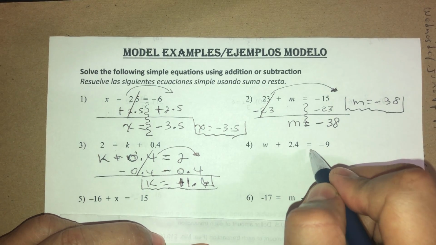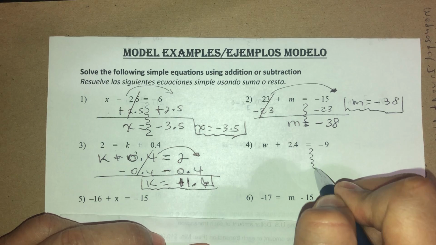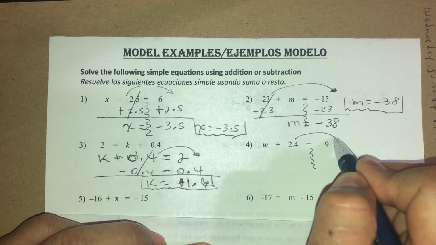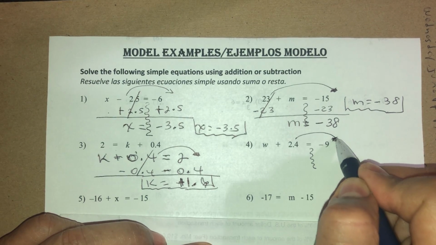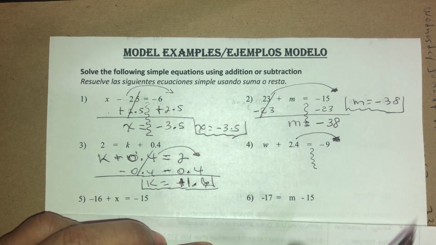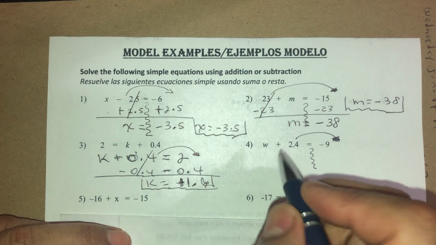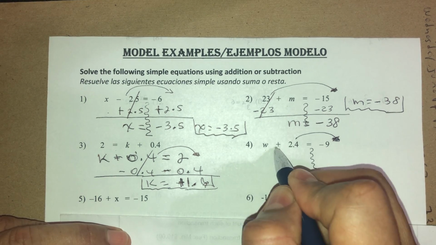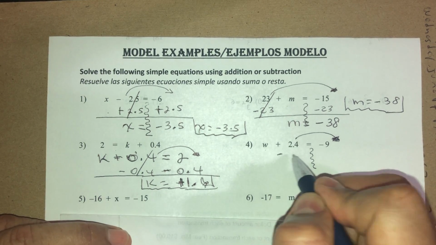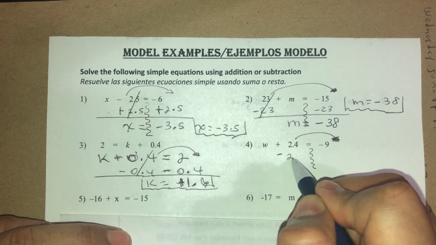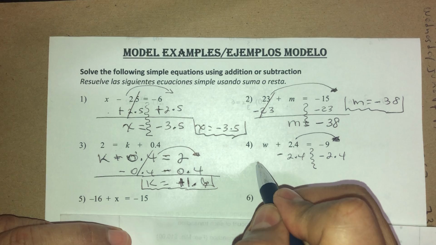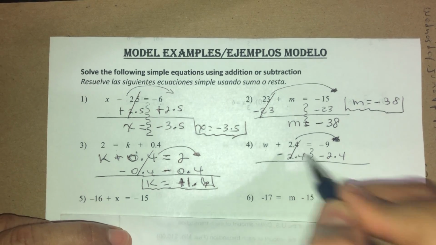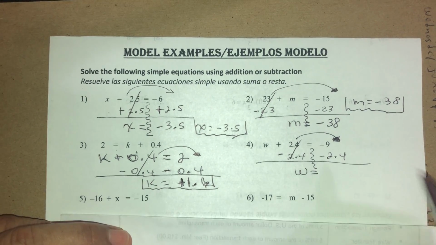Here, remember, this is my borderline, okay? The 24 must go to this side because I want to leave the W alone. Remember, the variable can be any letter of the alphabet. Now, because this one is a plus, I'm going to do minus, okay? So I'll do minus 2.4 here, minus 2.4 there. That cancels out, and I will have W equals.